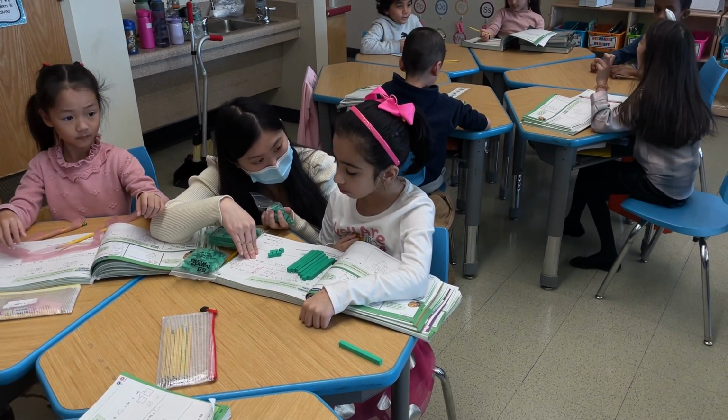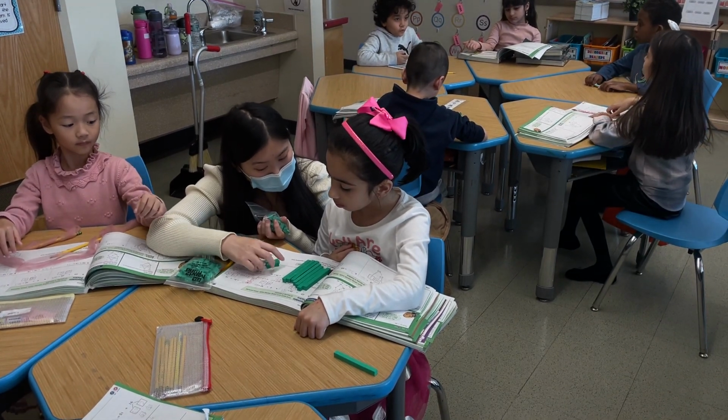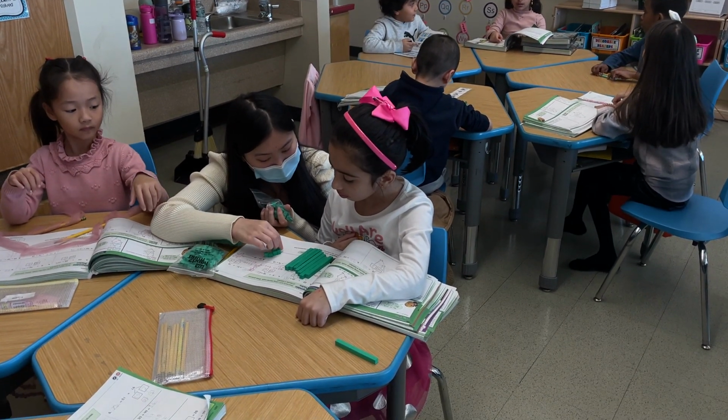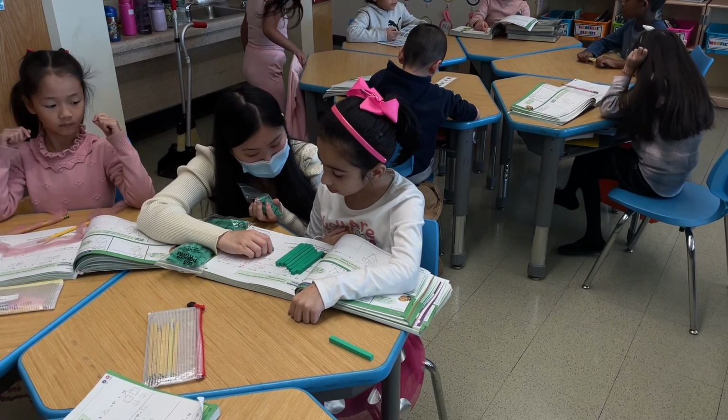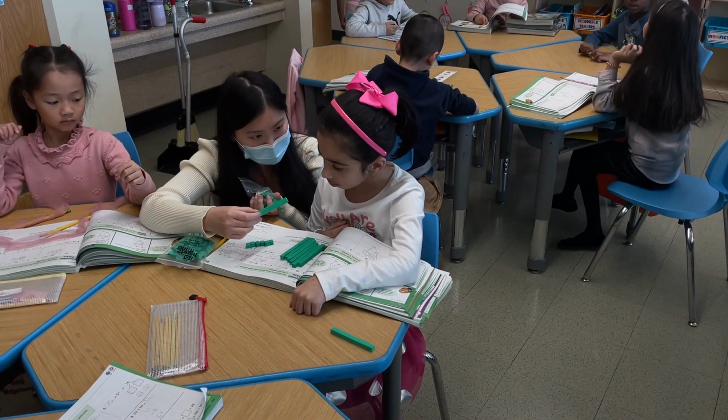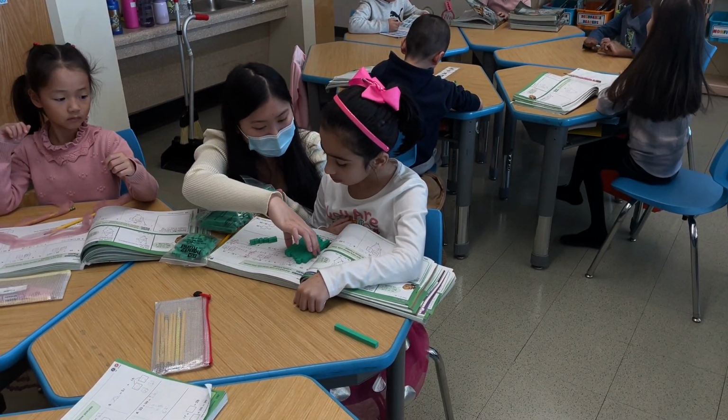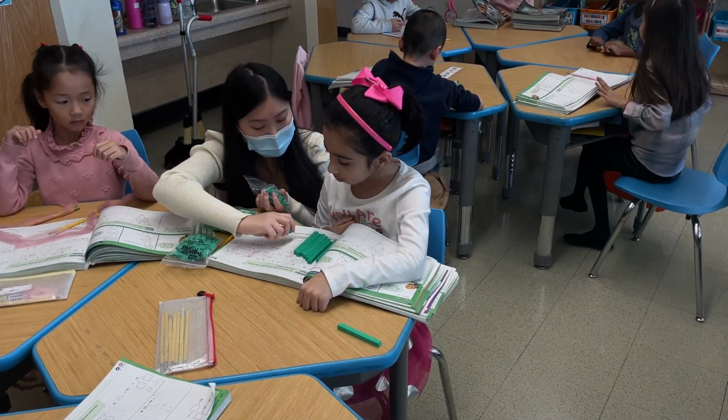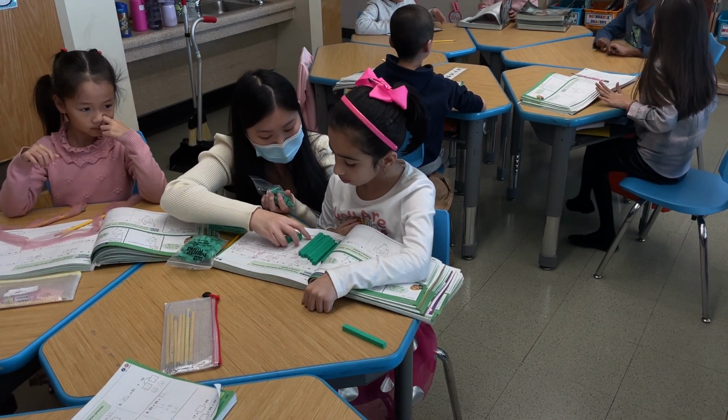You understand a little? Because this is a little tiny one. We have to get 10s. We can make it into like this long shape. But this is 10 and this is 1. So we know that it's 76.